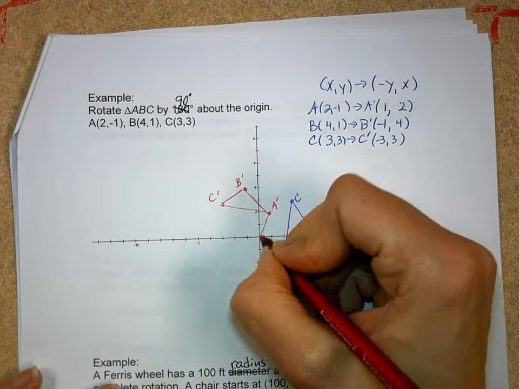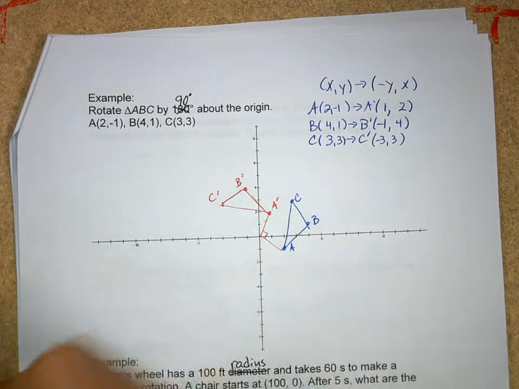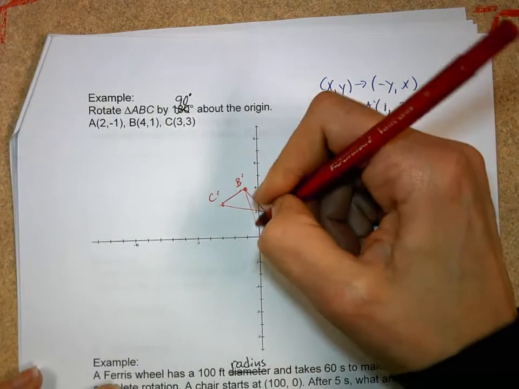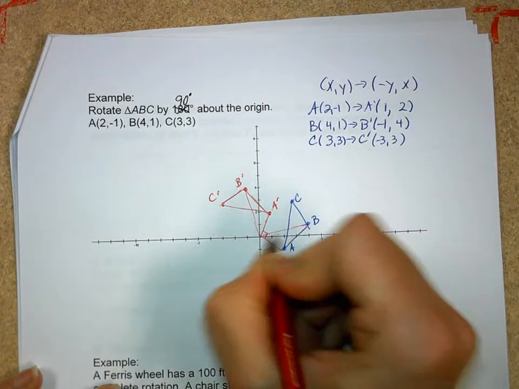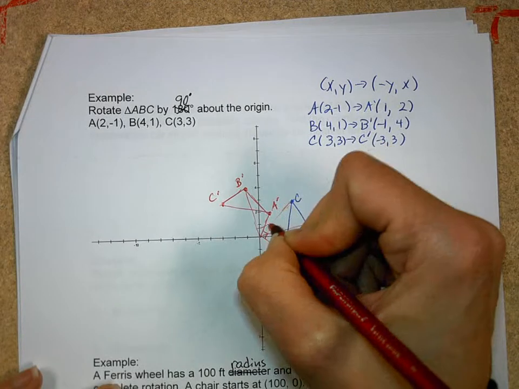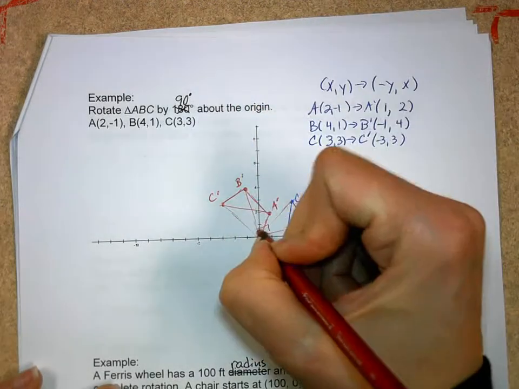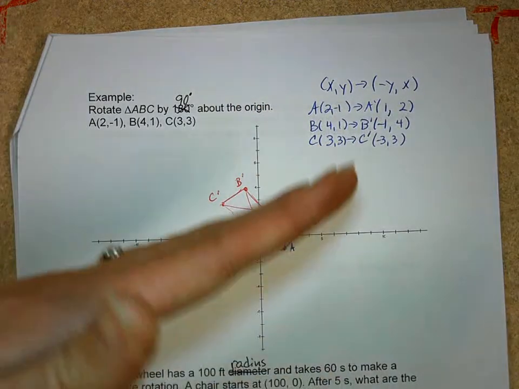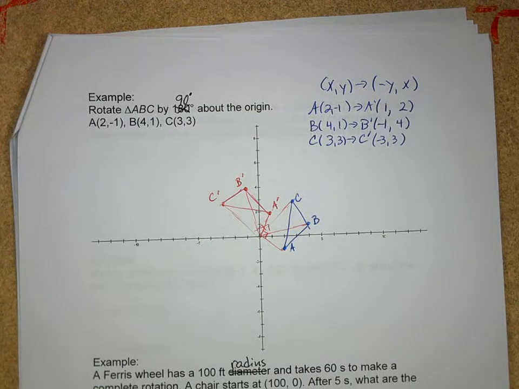If you look at this, look at the angle formed, a right angle for B. A right angle being formed at C. A right angle being formed. You literally can see all the right angles that are there. So it's kind of cool. Now let's have fun and do one more example.